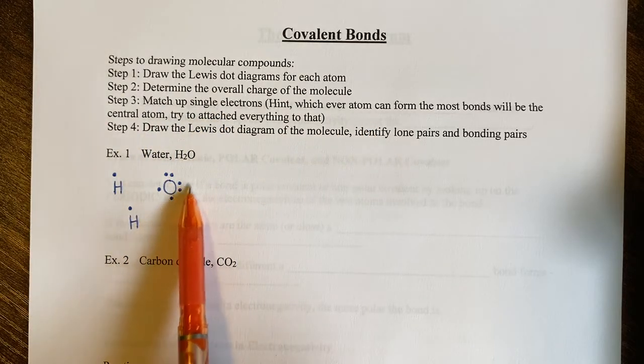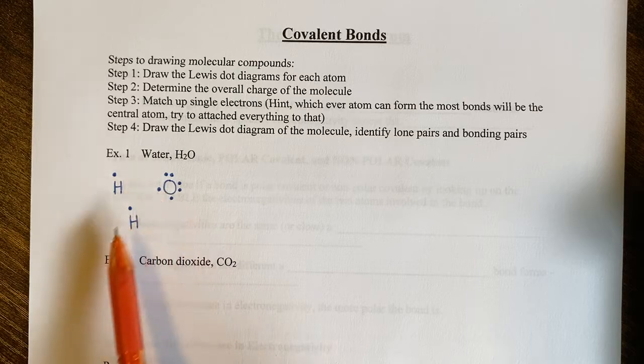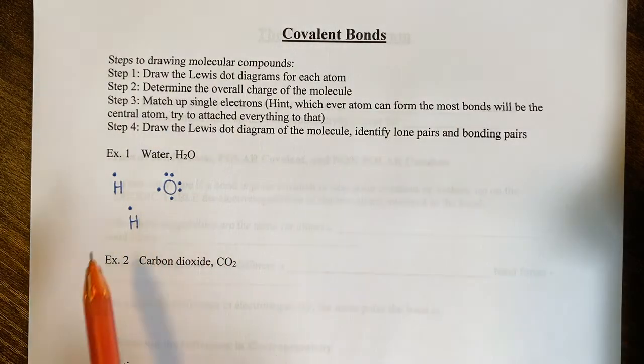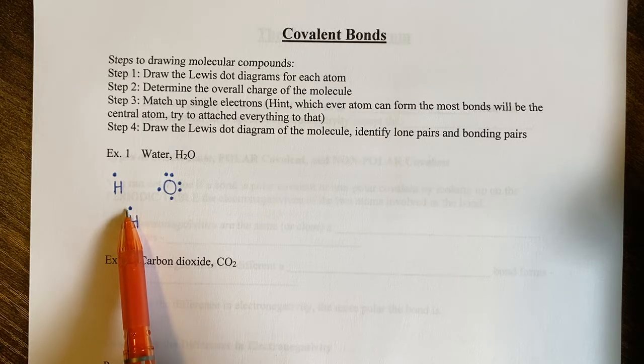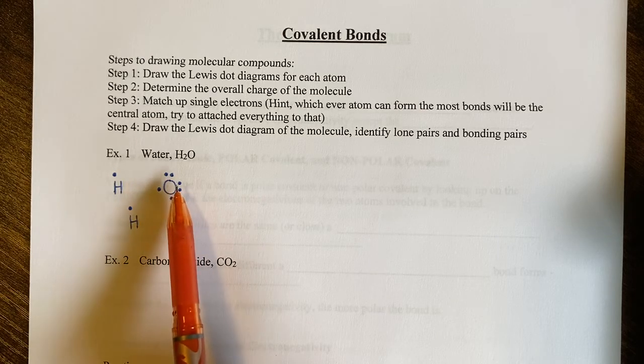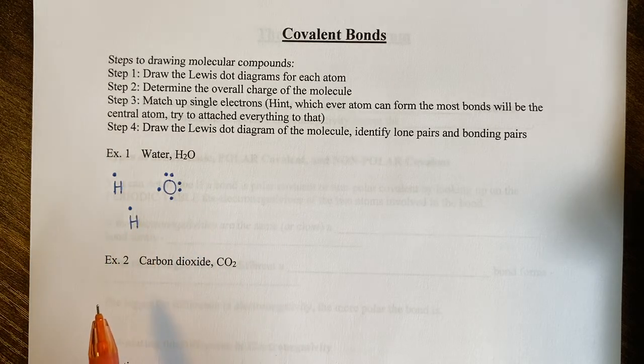Okay, step number 3 is to match up the single electrons. Generally you have a central atom. The central atom that you're trying to attach everything to is the atom that can form the most bonds. Hydrogen only has 1 unpaired electron, so it can only form 1 bond. Oxygen has 2 unpaired electrons, so it can form 2 bonds. So it's going to be the middle, and we're going to try and attach everything to that.